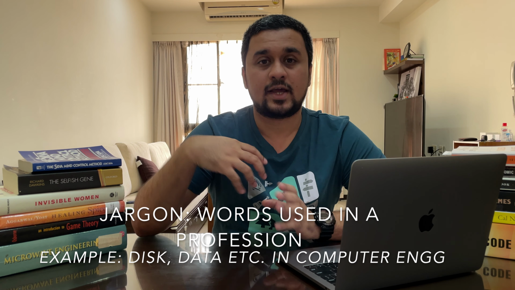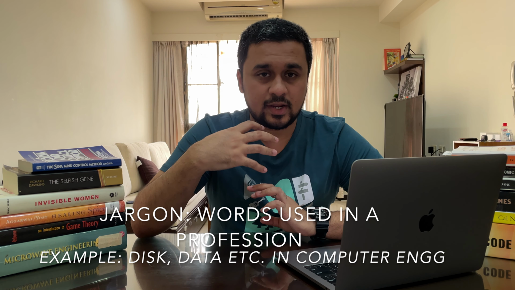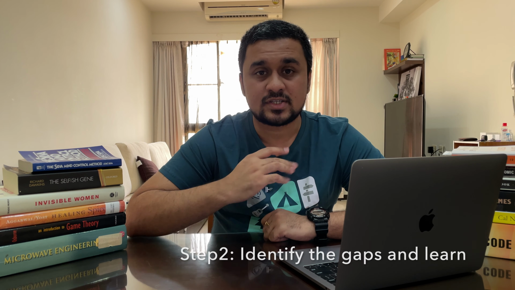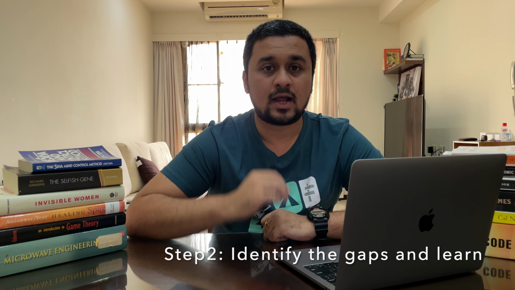Once you have learned something, pretend to craft an explanation that is easier for a high school kid to understand. Try to avoid all the professional jargon in the explanation. If you are not able to create an explanation without the jargon, or if you cannot explain information in simpler language, that's when you go on to step 2. Step 2 is identify the gaps in the explanation and learn.